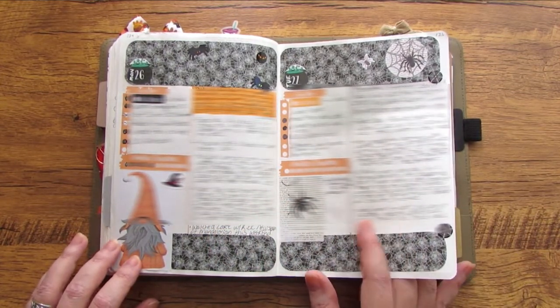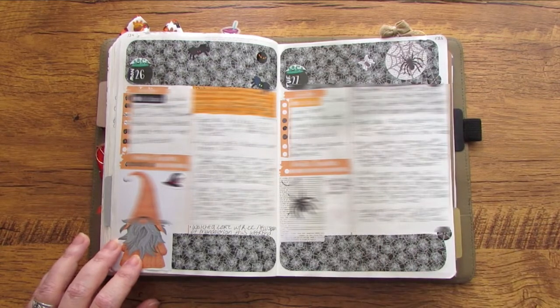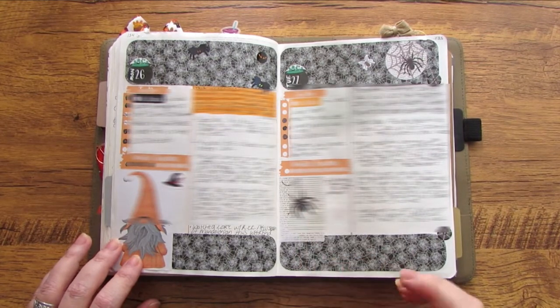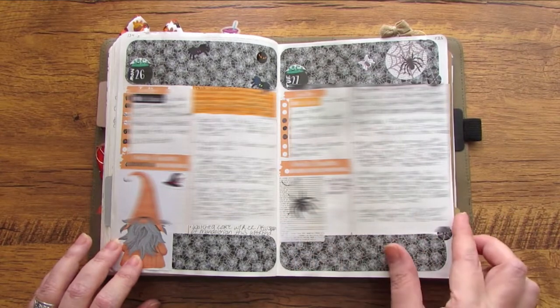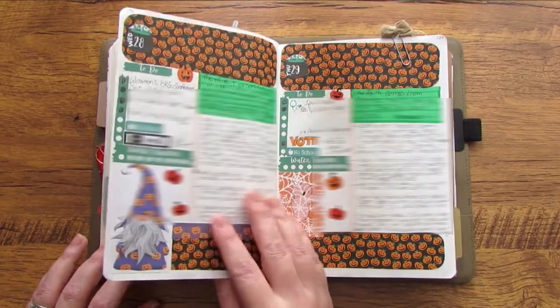So this is the last week of the month, and I actually have not gone back in yet and added in the vellum. What I typically do is either add it as I go or go back at the end of the week and add vellums or dividers in between each daily page.